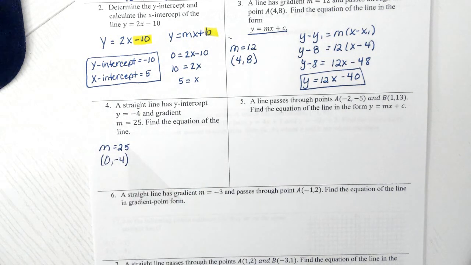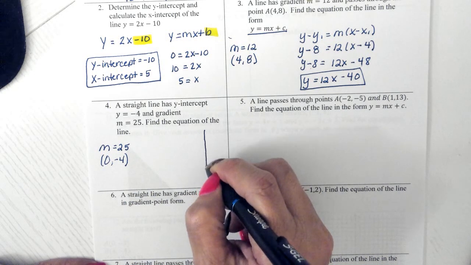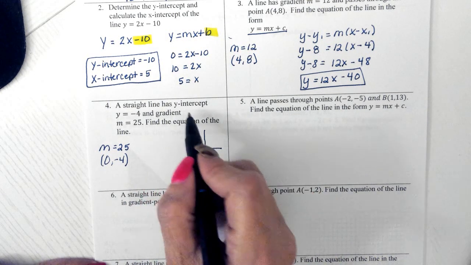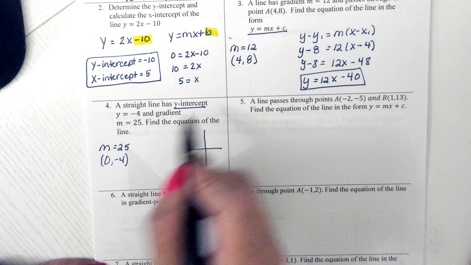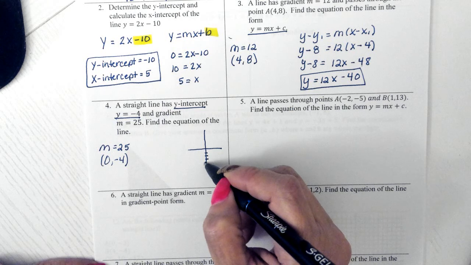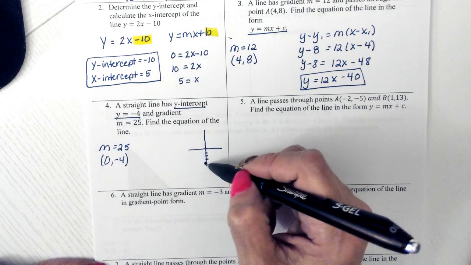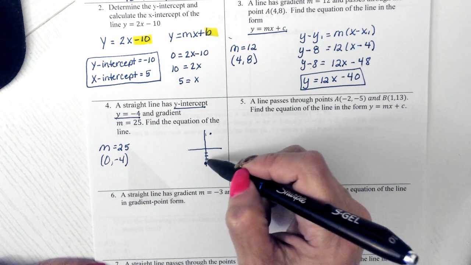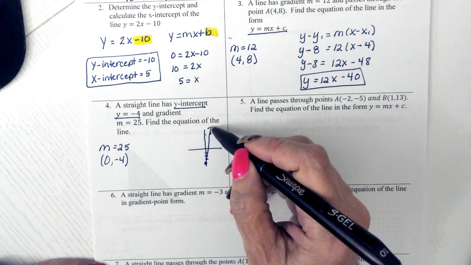Now, let's say you didn't realize that's what that was. If you were to think about this, it has a y-intercept at y equals negative 4. 1, 2, 3, 4. It has a slope of 25. That means you go up 25 and over 1. So that line looks something like this.